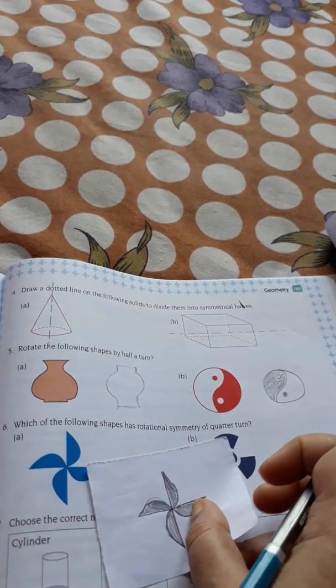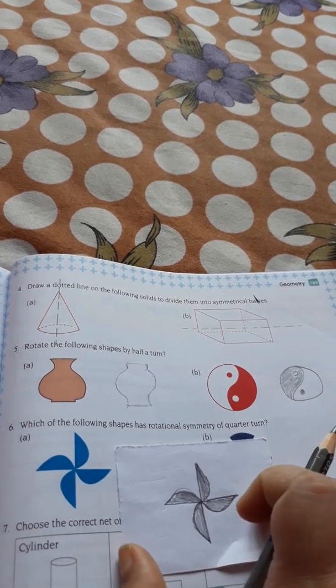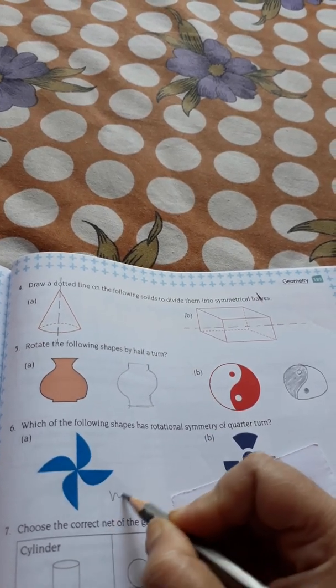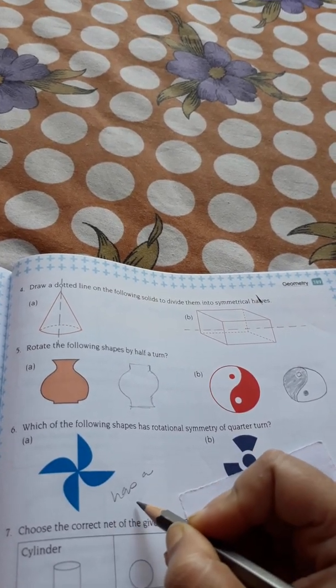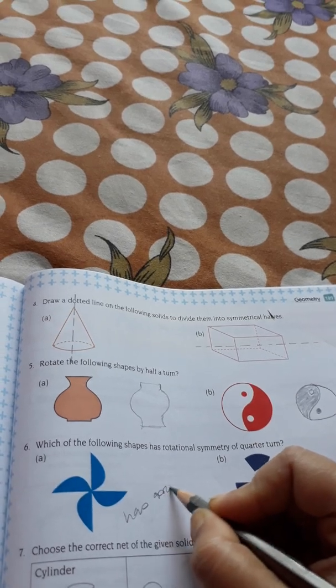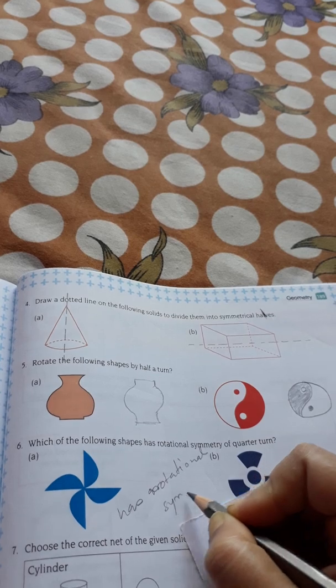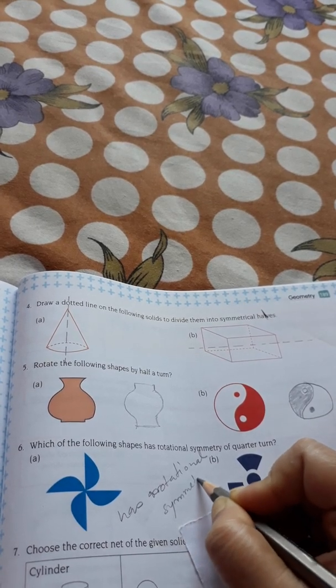So after taking a quarter turn, you see this shape looks exactly like this. So it has rotational symmetry.